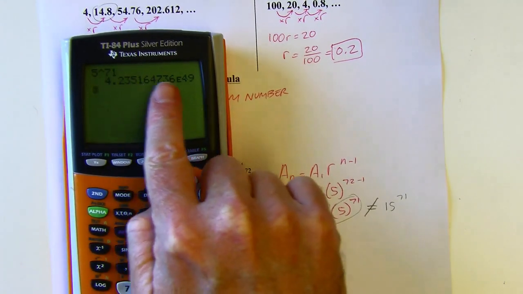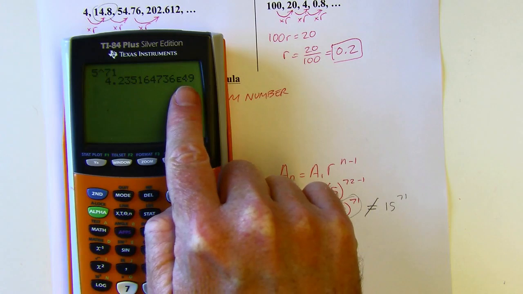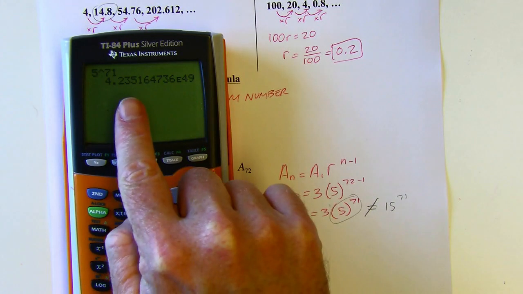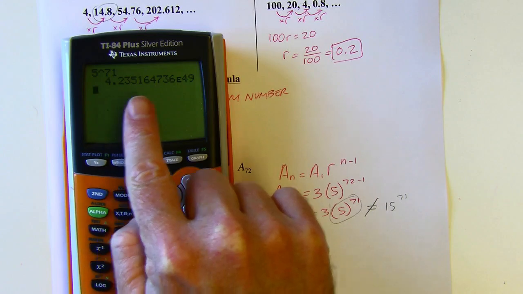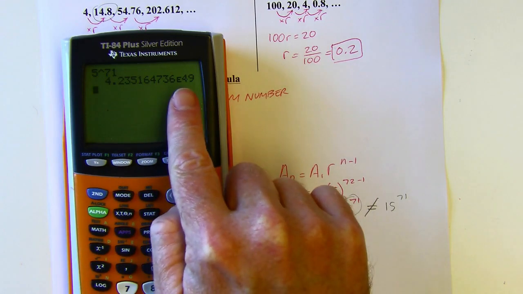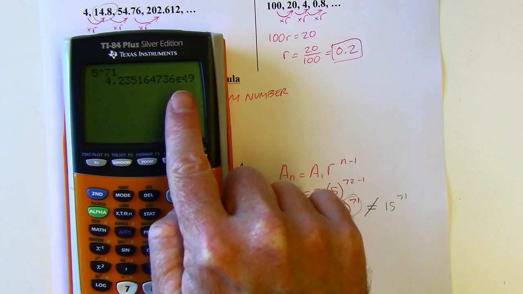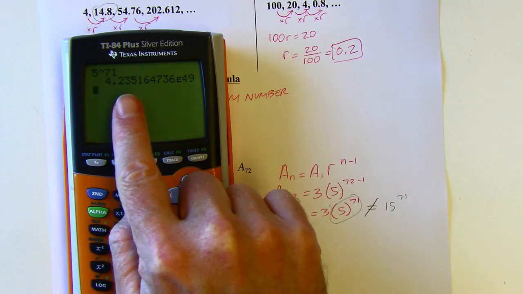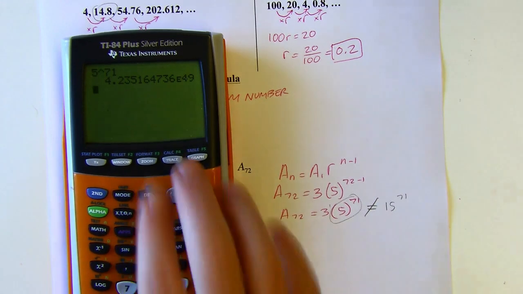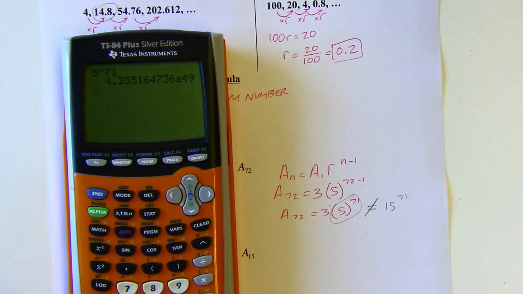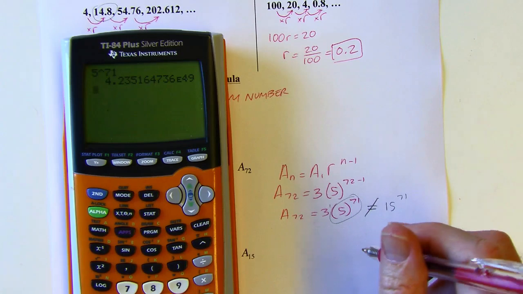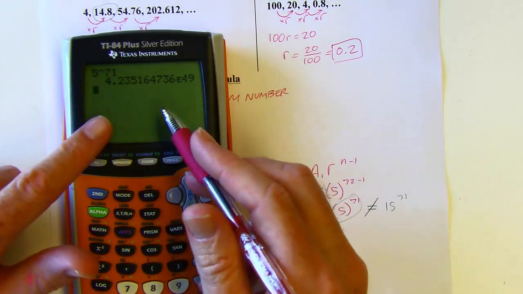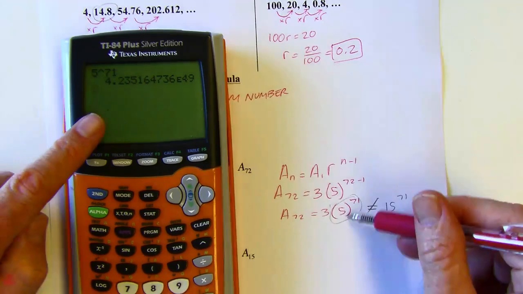Now notice, this says E49 at the end. So this is not 4.235. It's 4.235 times 10 to the 49th. This is a very large number, right? So this is in scientific notation. This is this with the decimal moved 49 places to the right. So I'm definitely not going to write that in standard notation. I'm going to leave this in scientific notation. So that's 5 to the 71st.